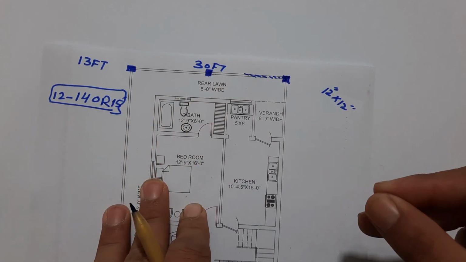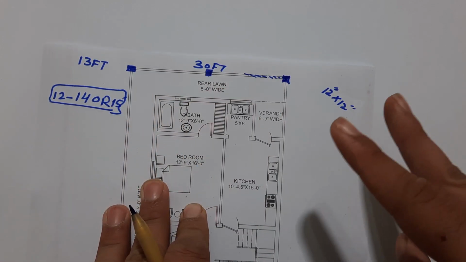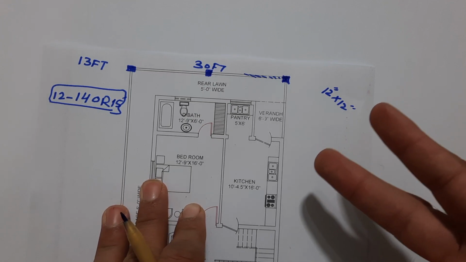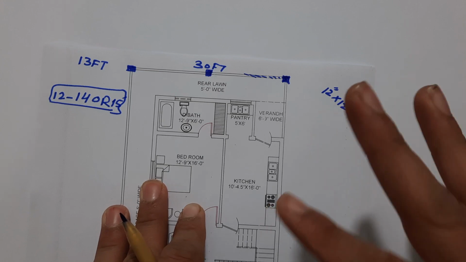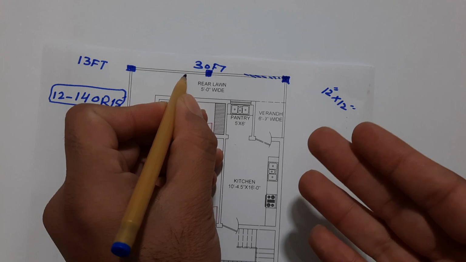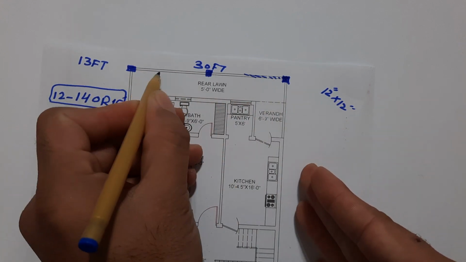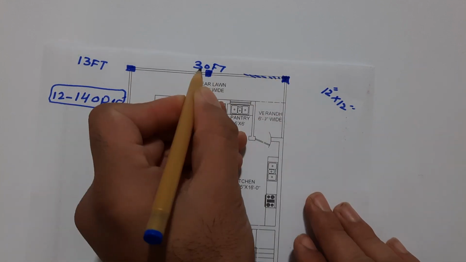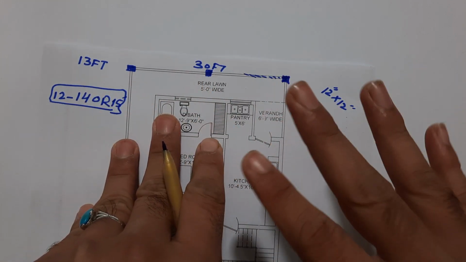But if the size of the column is less than 12 inches, especially for the boundary wall, then we will distribute the column positions by 4. So we will place 4 columns here. How? Because this 30 feet should be divided by 4, not by 3.